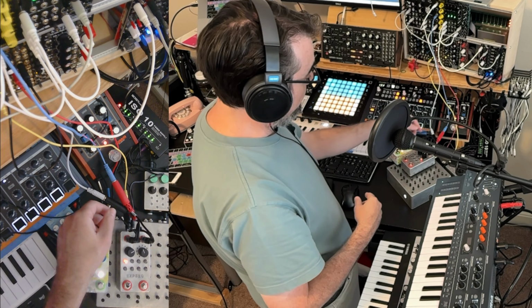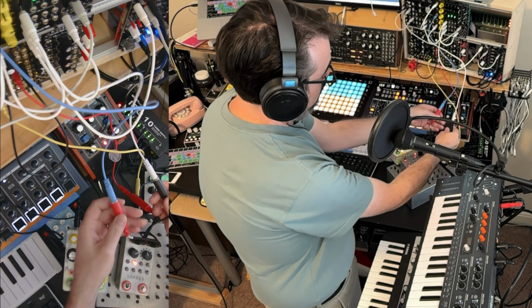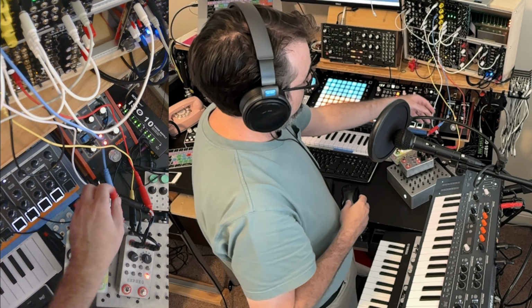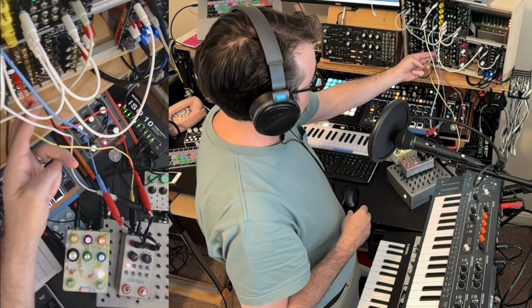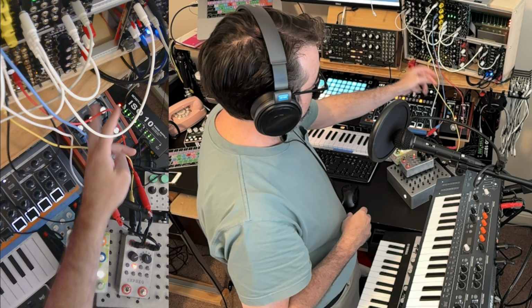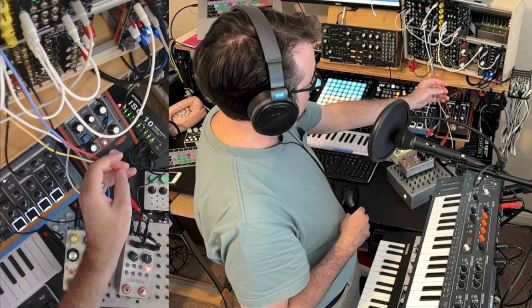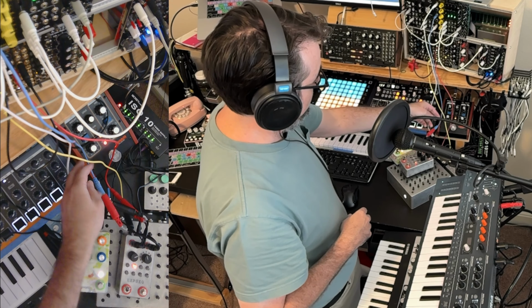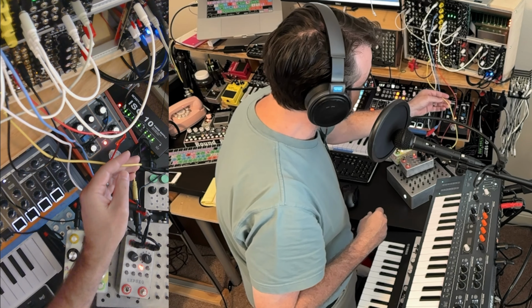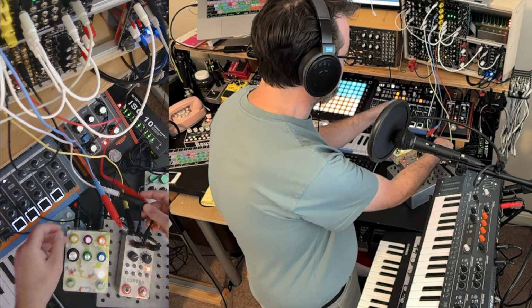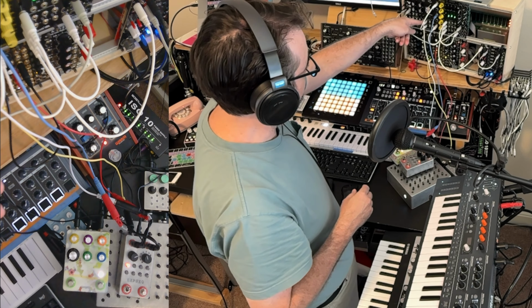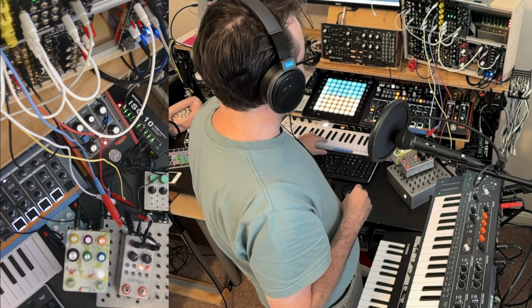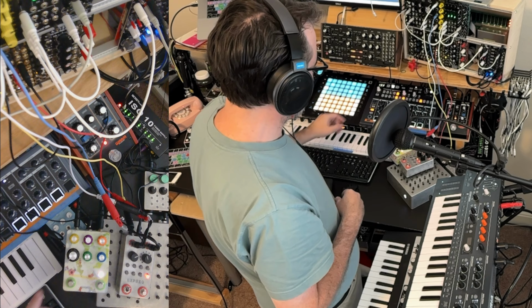So I have these going via splitter. One side coming out of, let's see, this red cable is coming out of the DivKid oct, and then into, what is the red cable and the white cable, going into pulse width on the Earthquaker devices, whatever that is, wave transformer.